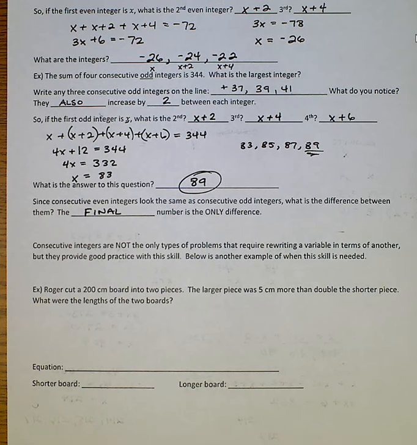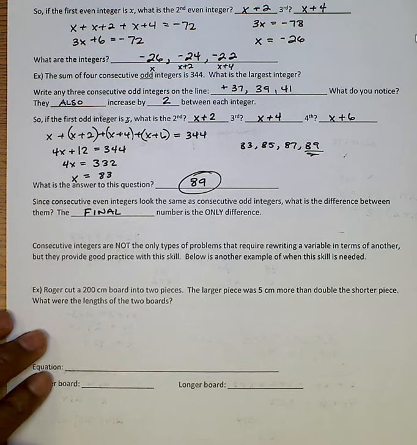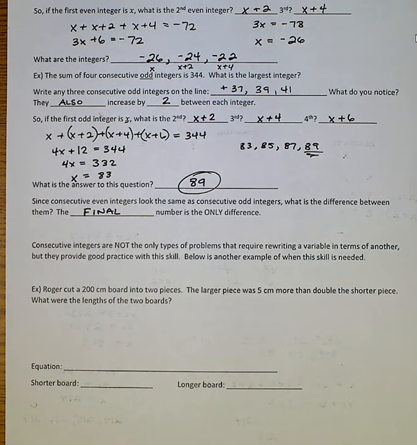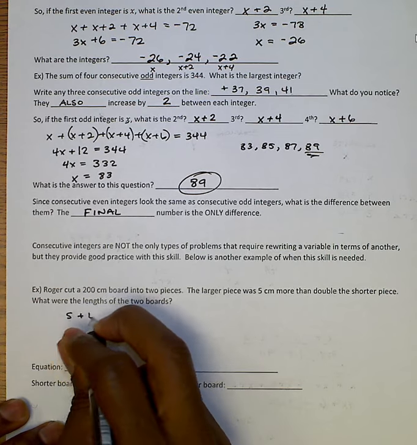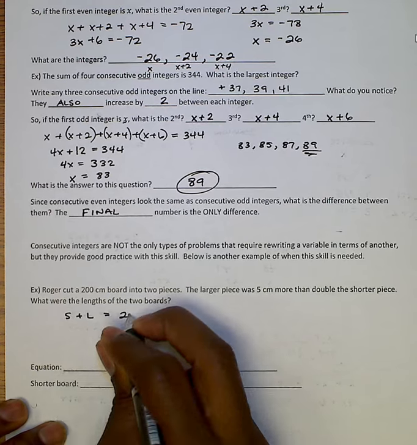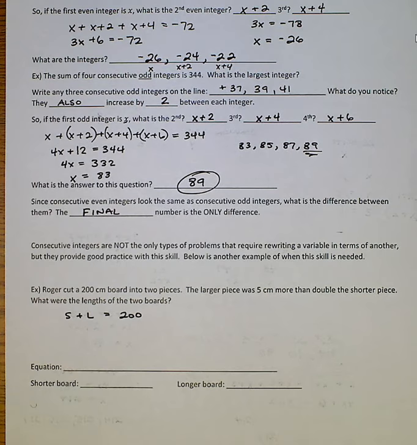Okay, so here we go. We know that Roger has a small piece and a large piece. If we said, okay, well, he has a smaller piece and a larger piece, and it equals 200 centimeters, would we be able to solve this? No, we wouldn't, because there's two variables. We can only solve equations with one variable in it.